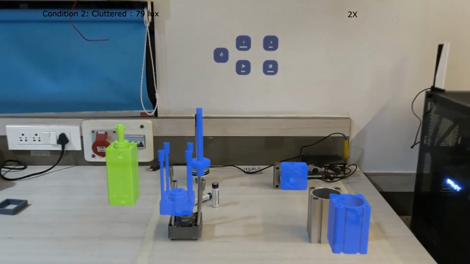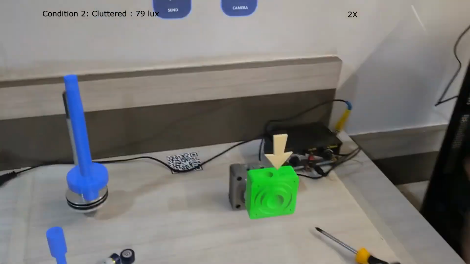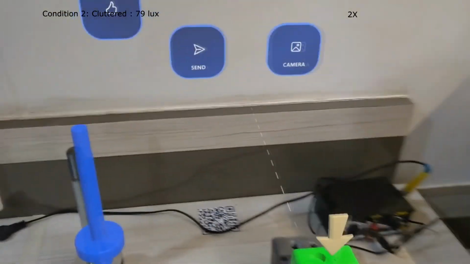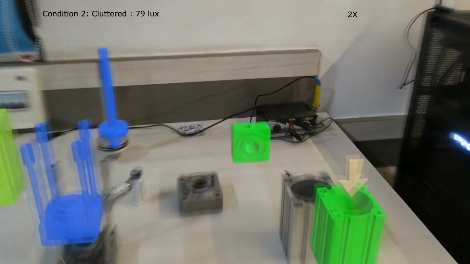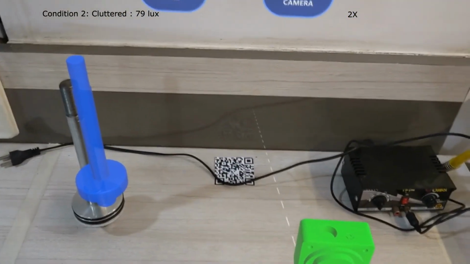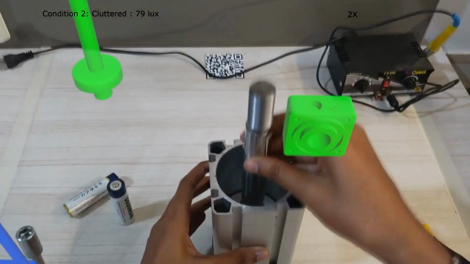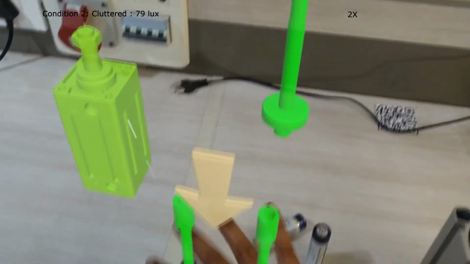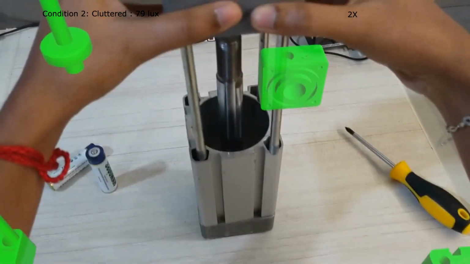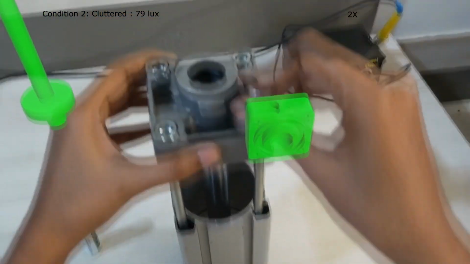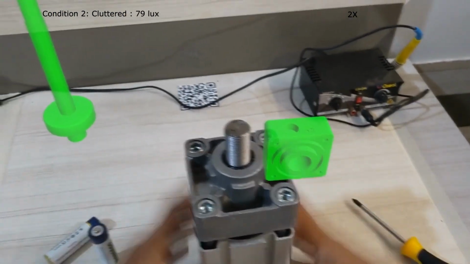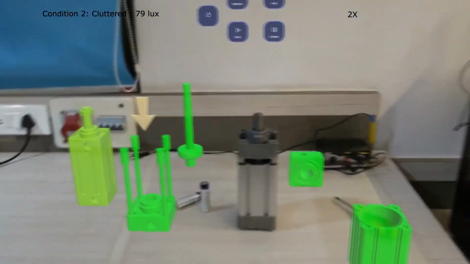In the second condition, a more complex, cluttered environment with the same lighting conditions, 79 lux, was introduced. Despite the added difficulty of multiple objects in the workspace, the model accurately identified the necessary components for assembly. The same visual cues, green highlighted parts and yellow directional arrows, continued to guide the user effectively. The clutter did not hinder the model's performance, demonstrating its capability to handle more challenging and visually busy settings.